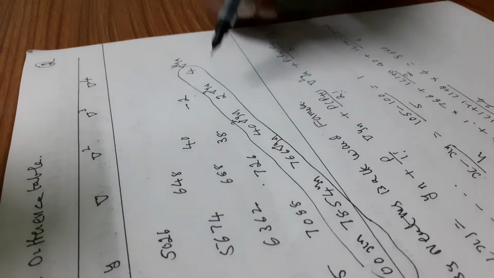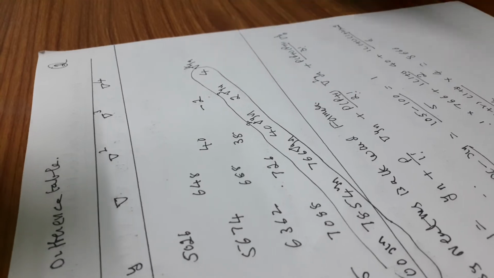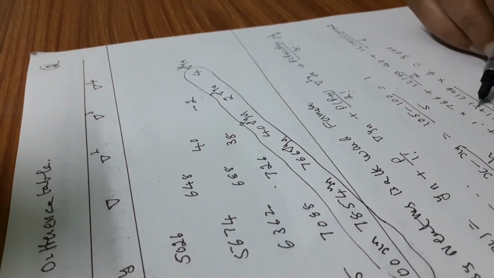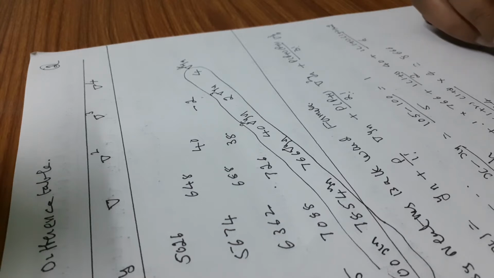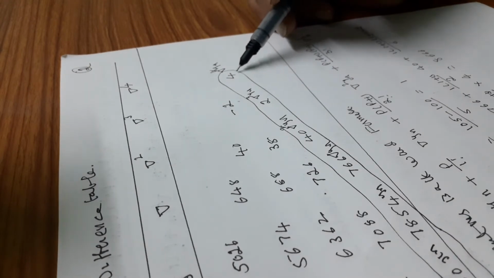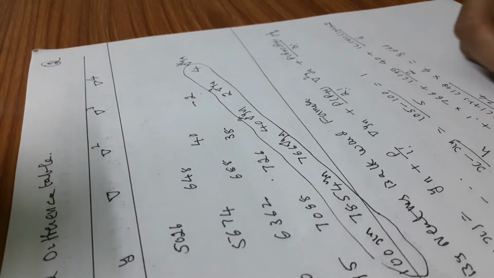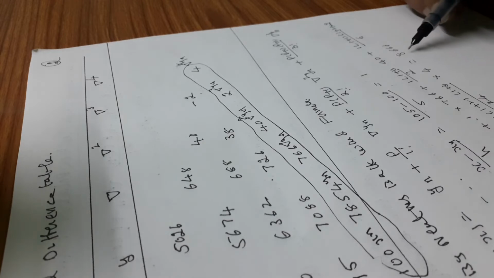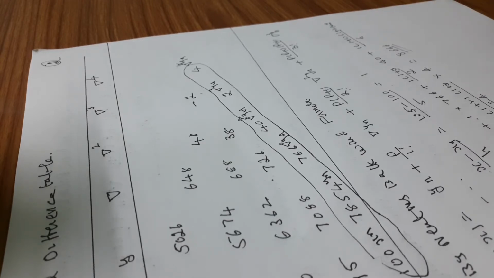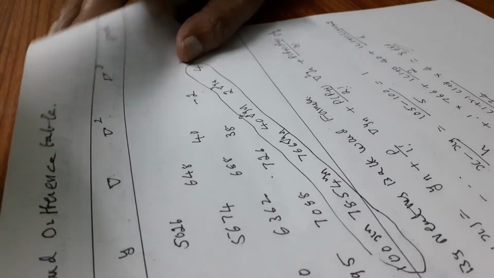plus p into p plus 1 into p plus 2 by factorial 3, 6 into del cube yn is 2, plus lastly p into p plus 1 into p plus 2 into p plus 3 by factorial 4, factorial 4 is 24 into del power 4 yn from the table, it is 4. I have written it. So when you calculate everything, the answer is 8666. This is the first problem. Next.